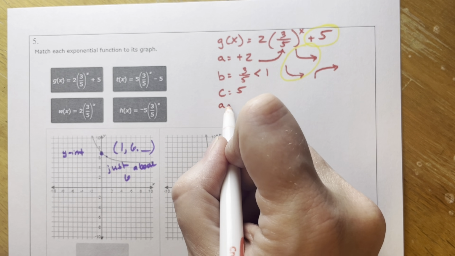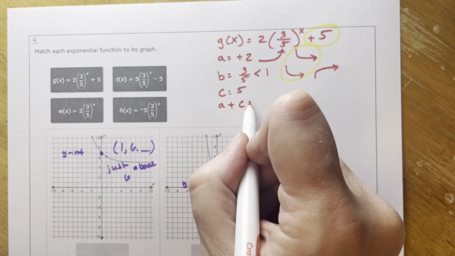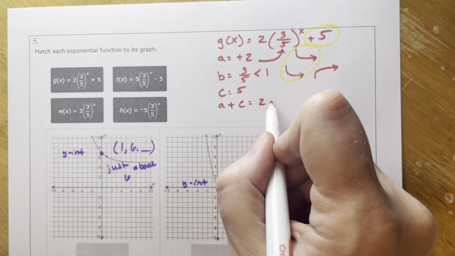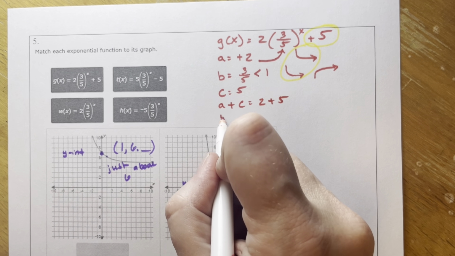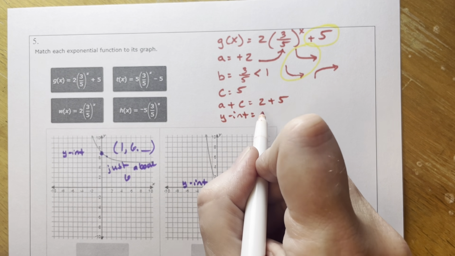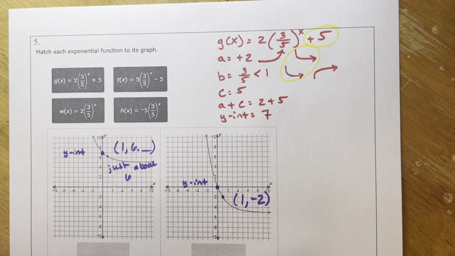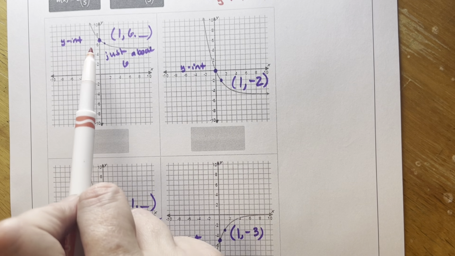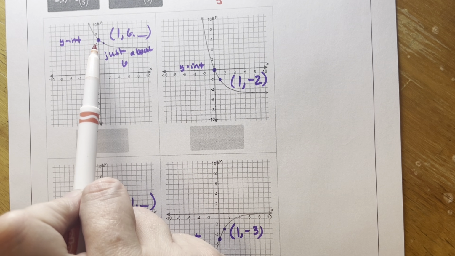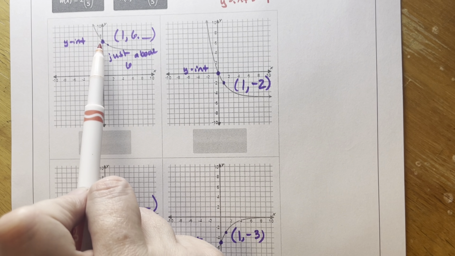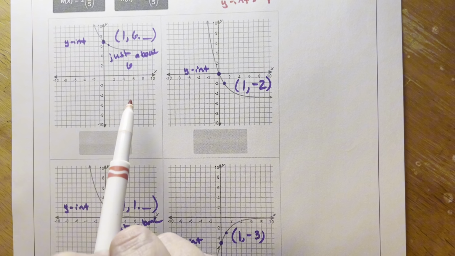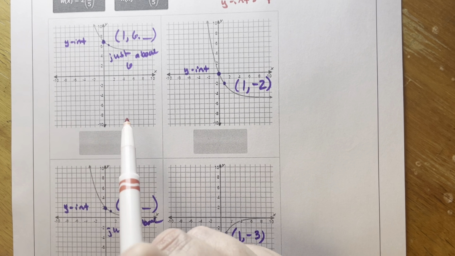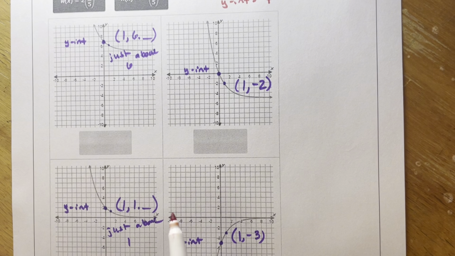So for our y-intercept, where a plus c is going to be 2 plus 5, we see that our y-intercept is equal to 7. Okay. So looking at our graphs, right there, I have a y-intercept equal to 7. So this is probably the curve that we're going to be using for our g of x equation.